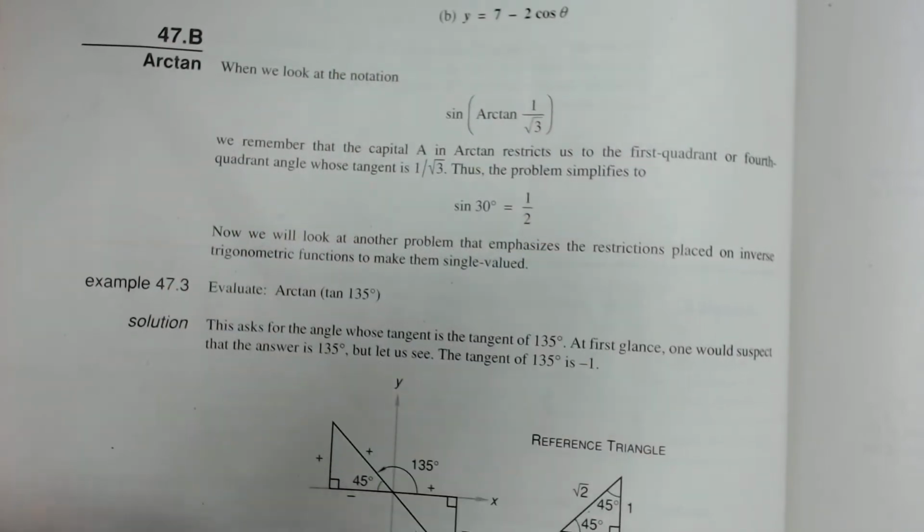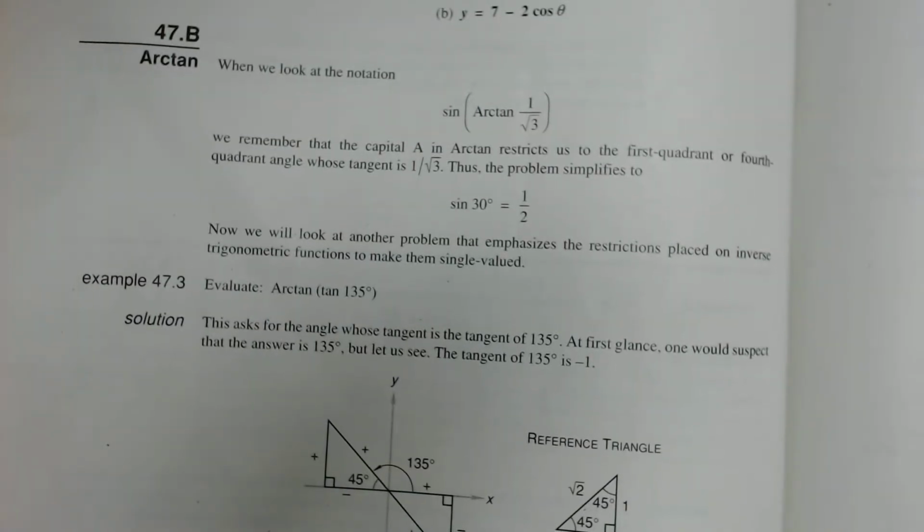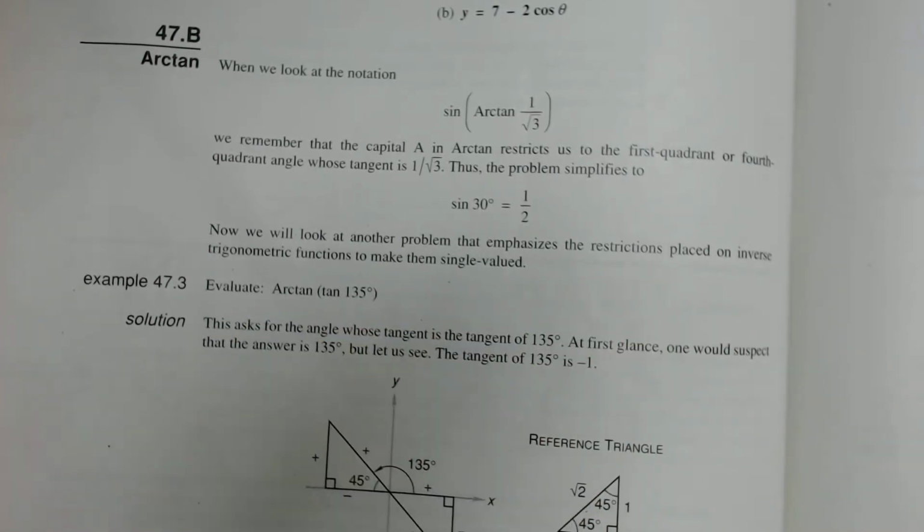So then what's the sine of the 30-degree angle? Go back to our reference sheet, 1/2. You can use reference triangles to figure this out. Now, the way these problems are going to change is we're going to have the arctangent of the tangent of 135 degrees.